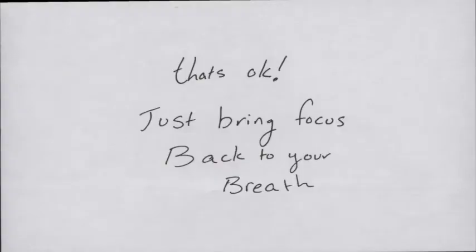When you hear the sound of the bell, listen as long as you can. Bring attention to your breath. If your mind wanders, that's okay.